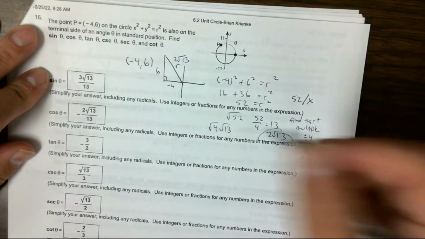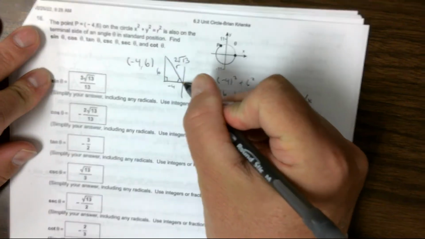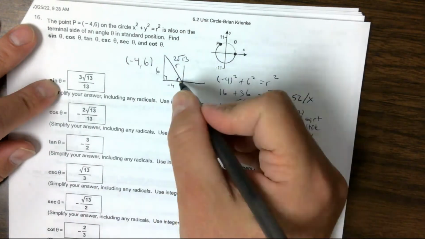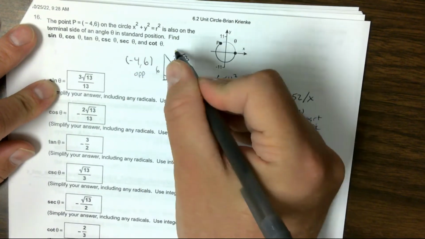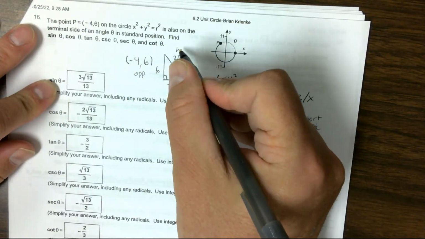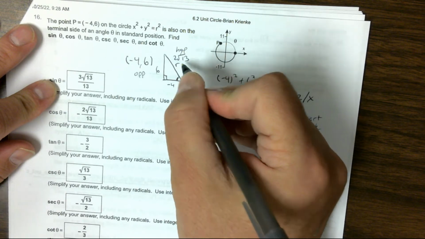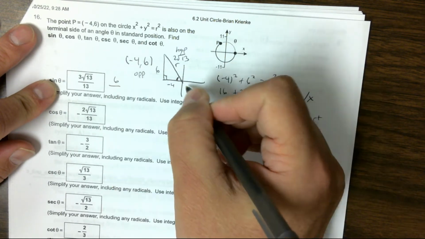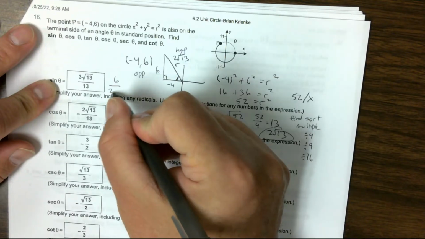Now again, your origin touches, that's your angle, and you want your opposite over your hypotenuse. So you want your 6 divided by 2 square root of 13.